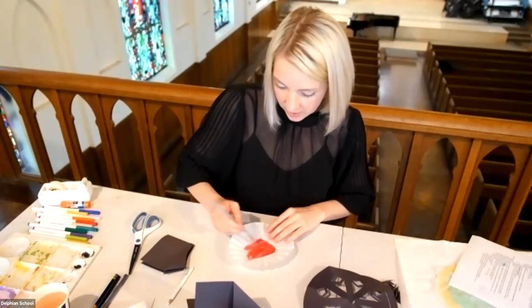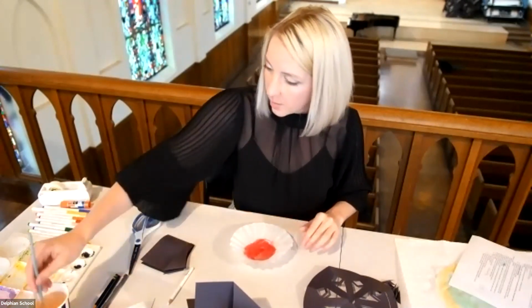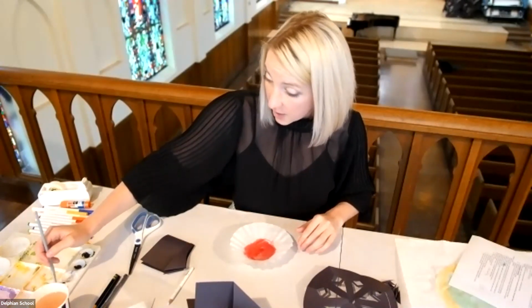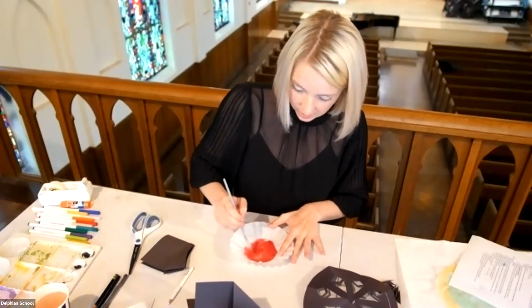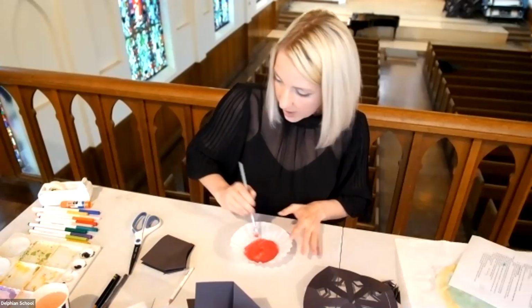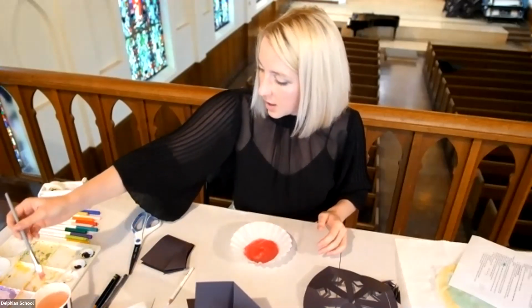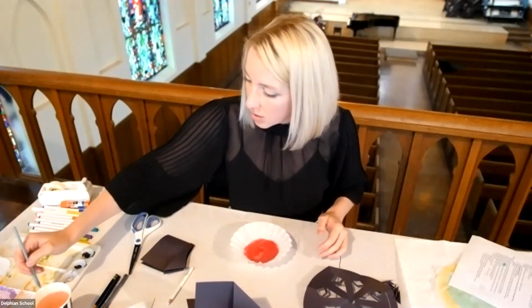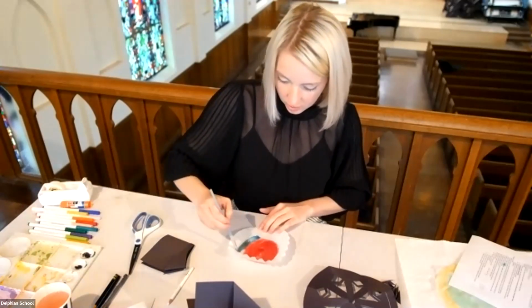I'm not going to spend too much time on a specific design, but if you want to choose a specific design, that's fine. So I'm just going to do a red color in the middle, and then I'm going to do a blue color outside of that.